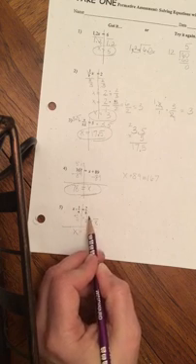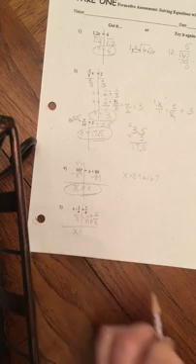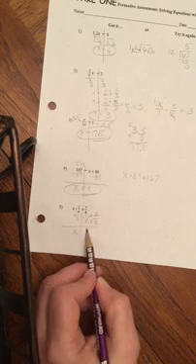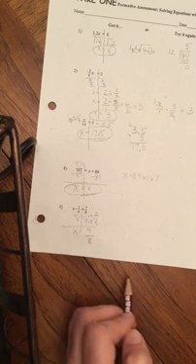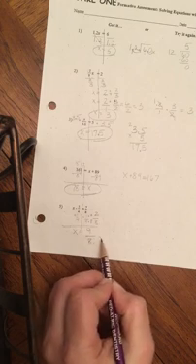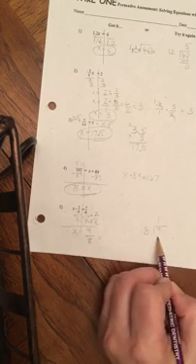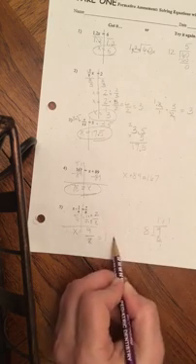Multiply the numerator and denominator by 2, because 4 times 2 gives us 8. That gives us 2/8. So 7/8 plus 2/8, you add the numerators, 9. Your denominator stays the same, so 9/8. Now we want to simplify that. 8 goes into 9 one time with a remainder of 1. So that gives you 1 and 1/8.